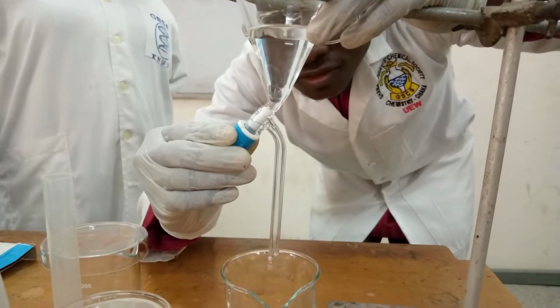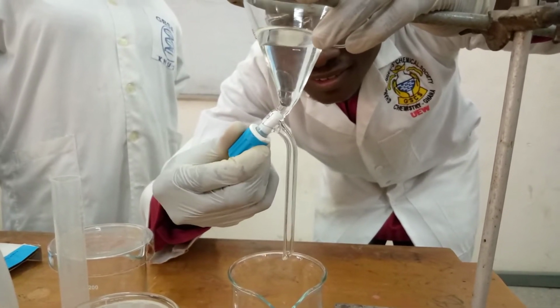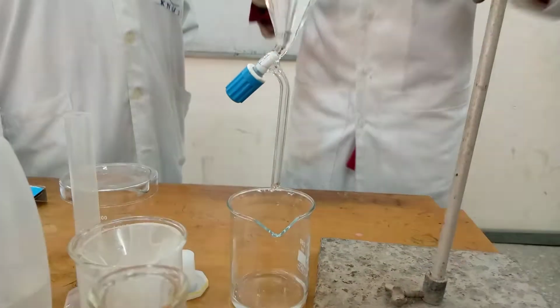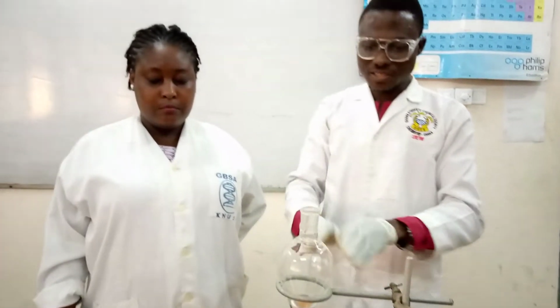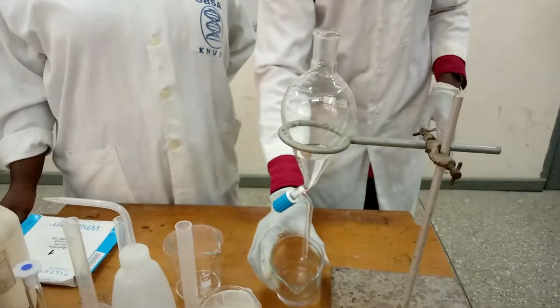Adding it in drops. Now you see that the organic layer would not be part. So that is the aqueous layer. So this is our first extraction.